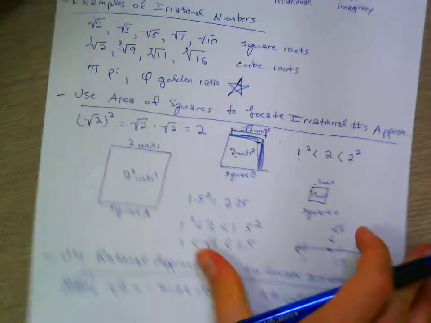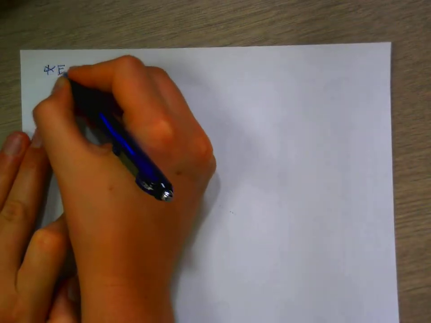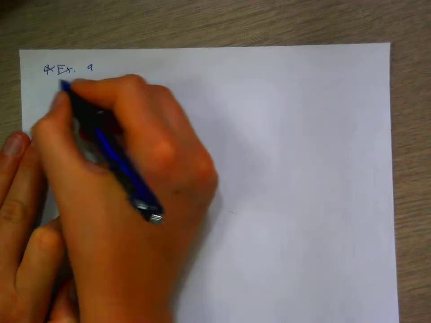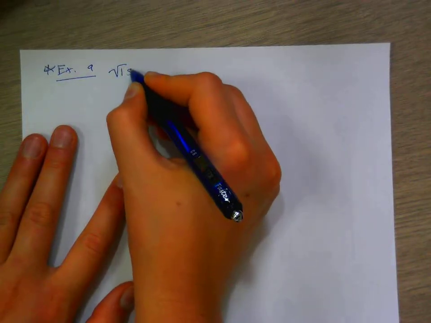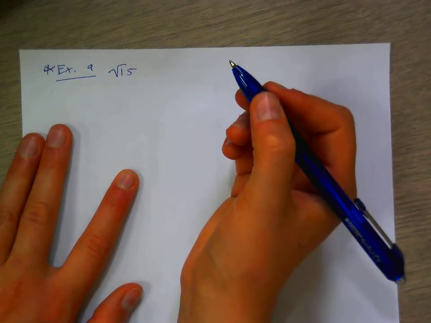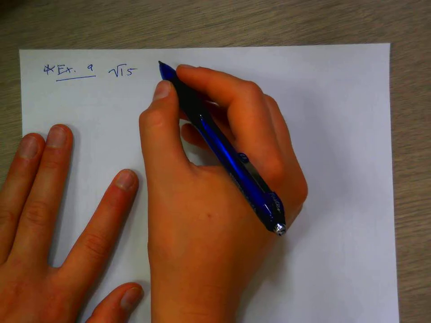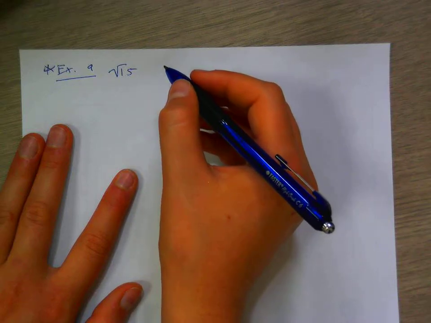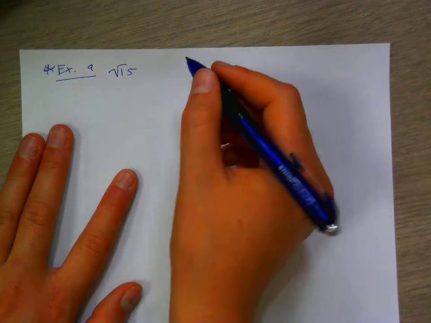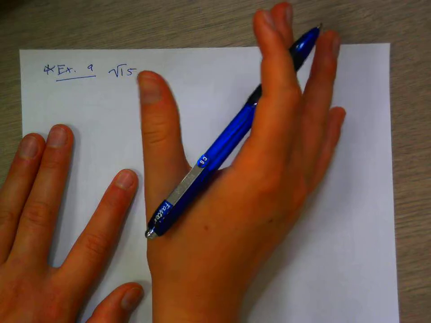Now let's try an example. Write this down. Example 9. Graph square root of 15 on a number line using rational approximations. Because it's 15, it's a little bit less than 16, so square root of 15 should be a little less than the square root of 16, or 4. Okay, that's what we know before even doing it in the calculator.